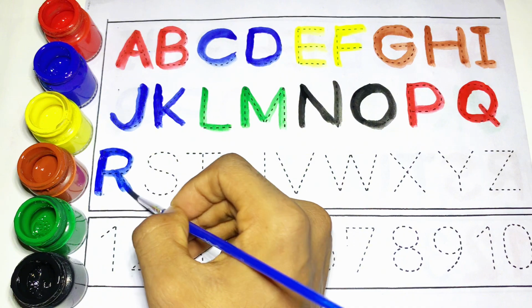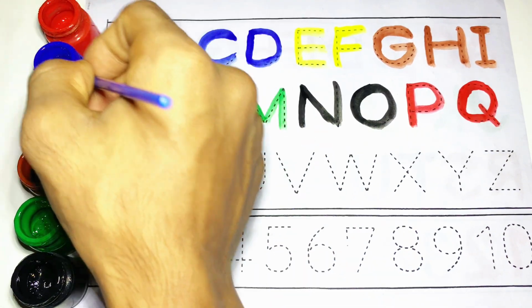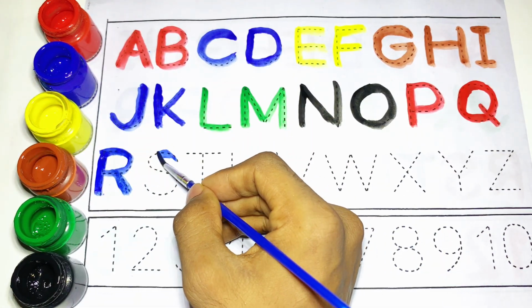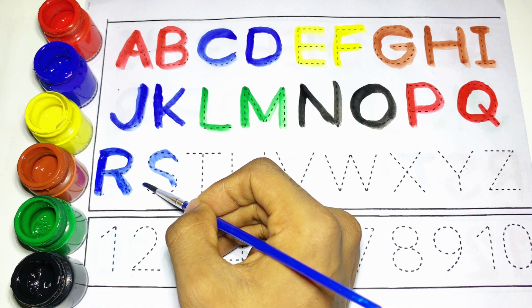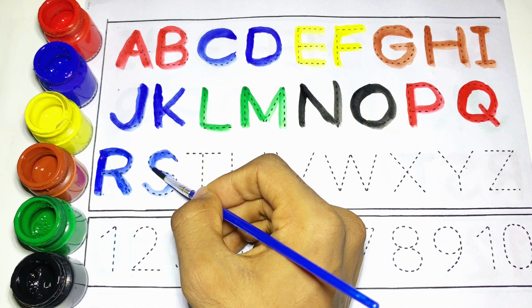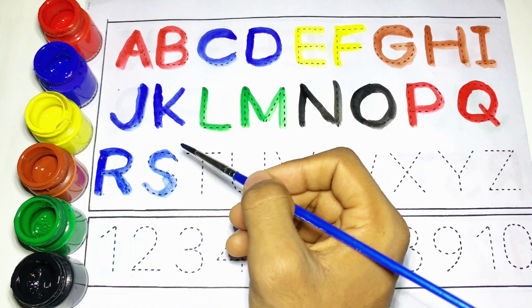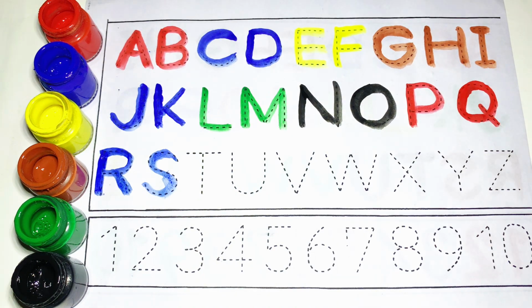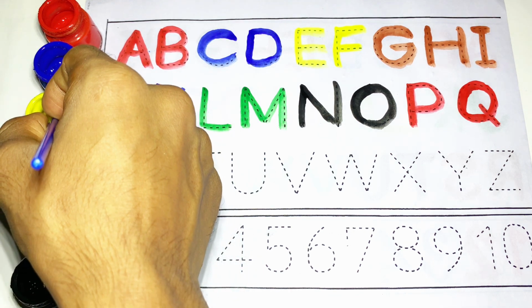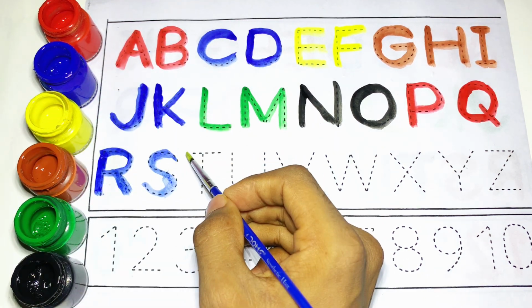Kids again use blue color and draw S. S for sun. Tell words of S. Kids write T. T for teacher, T for tiger. Tell words of T and use yellow color.